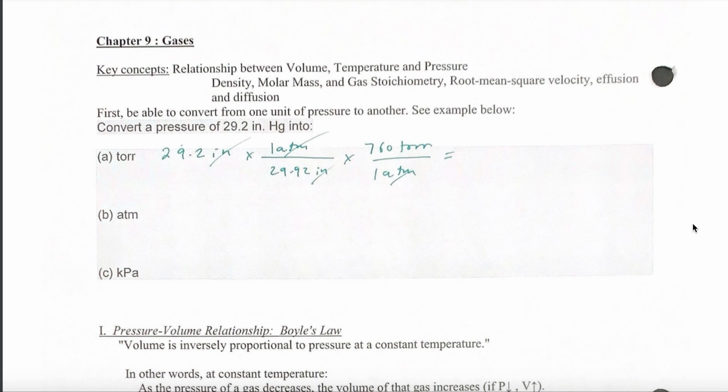All right, the key concept and skill for this chapter will be calculating volume, temperature, pressure, using one of those formulas, the gas laws. Remember, each gas law is represented by a formula. All right, and then towards the end, we'll be calculating density, molar mass, and average speed, which is known as root mean square velocity of gas molecules. All right.